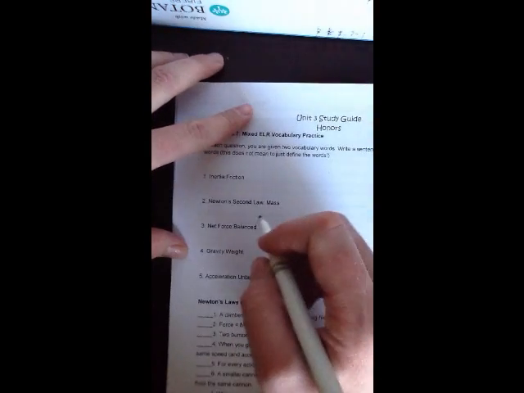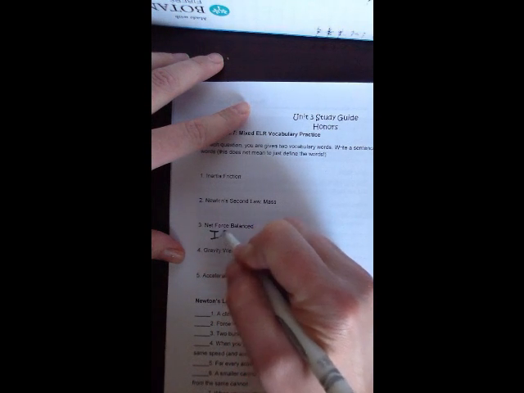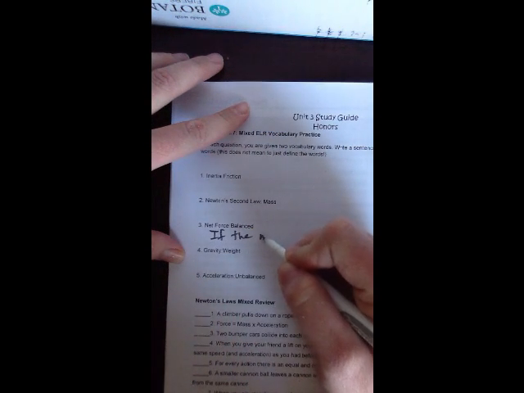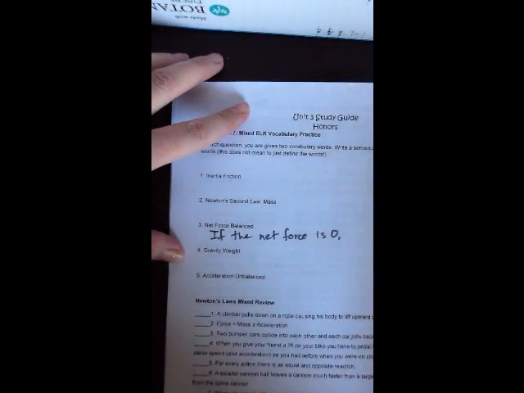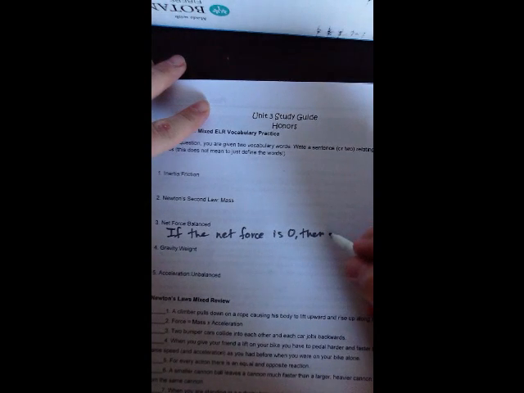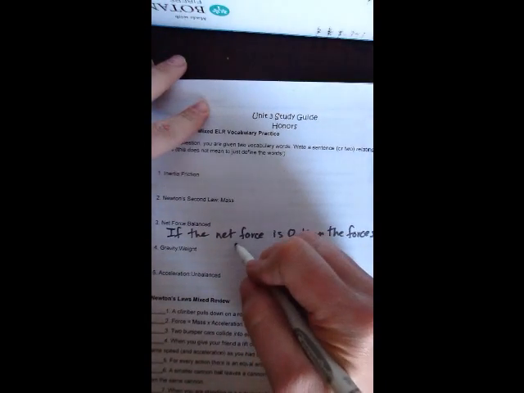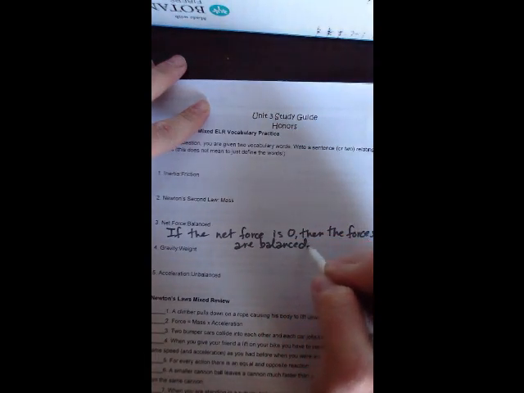Okay, so we know that net force and balanced are related because if the net force is 0, then the forces are balanced. That is one way to relate them.